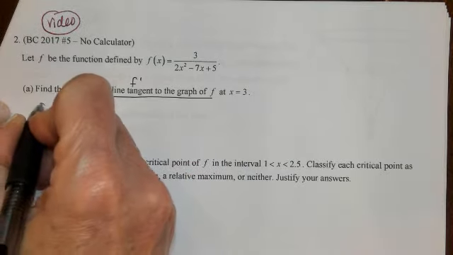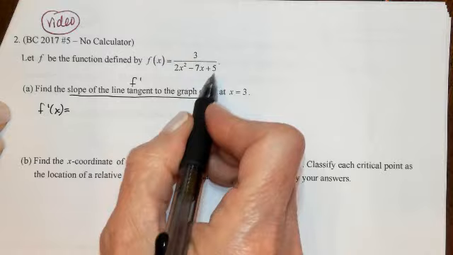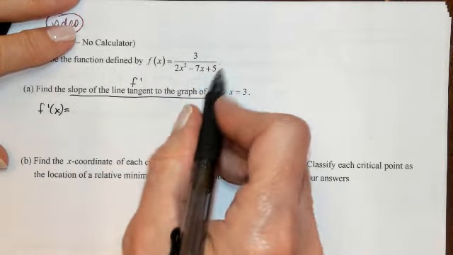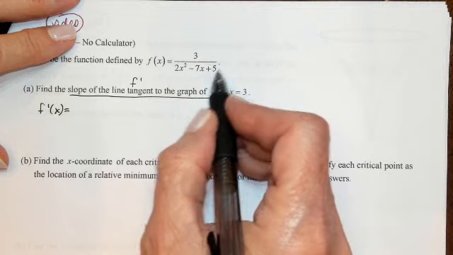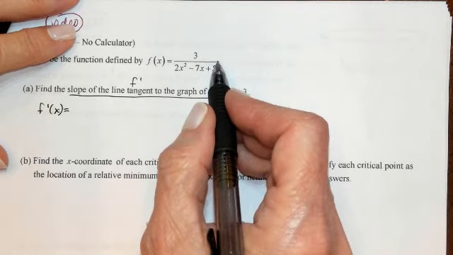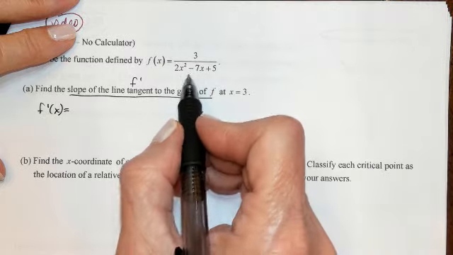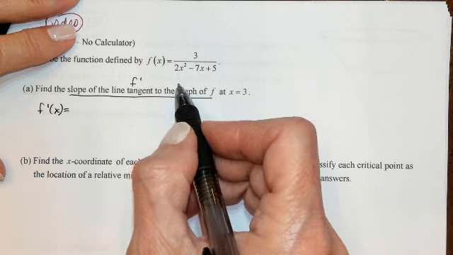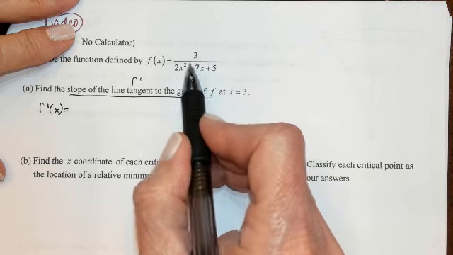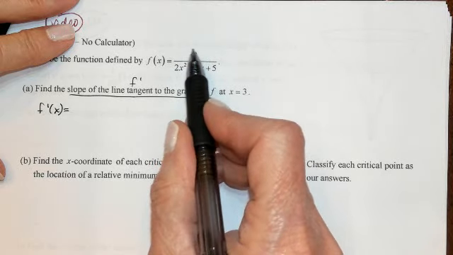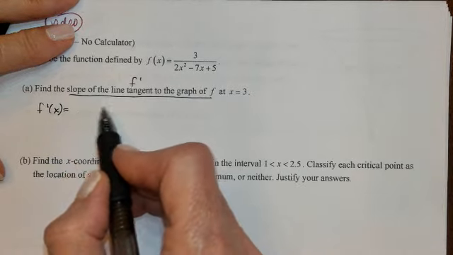So we first find f prime of x. There's f of x. To find f prime, you can either use the quotient rule or you can pull the denominator to the numerator and give it a -1 exponent. Either way is fine. Many of you like to use the quotient rule, so if you use the quotient rule, just remember that when you start up at the top, the derivative of 3 is 0. So that first term in the quotient rule is 0.